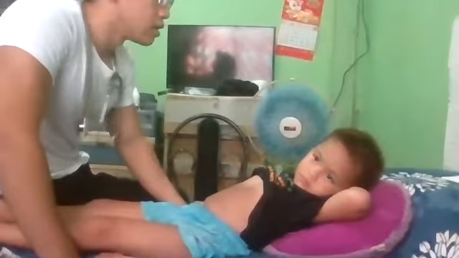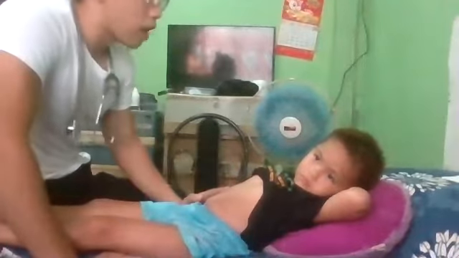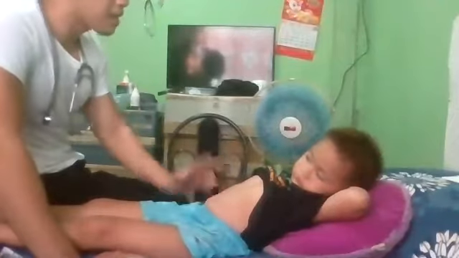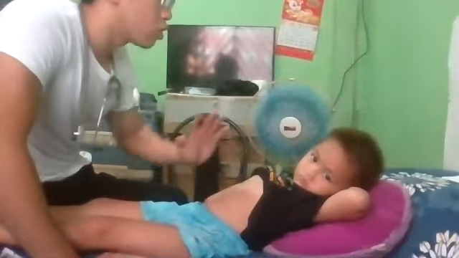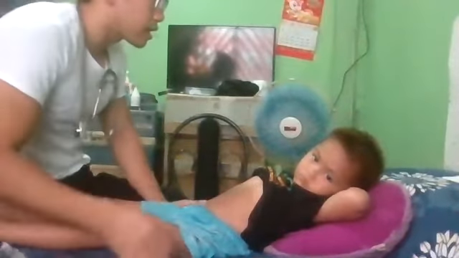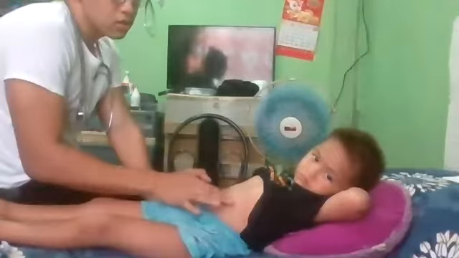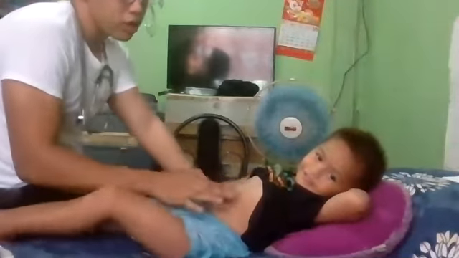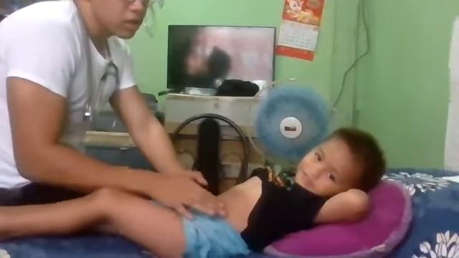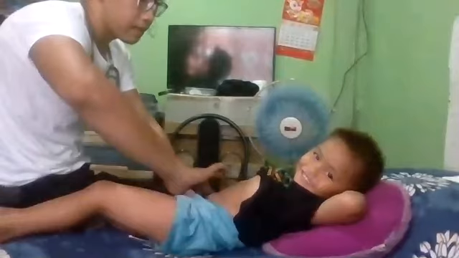Now, sir, I will do a light palpation to your selected areas of the abdomen to find if there is tenderness in your abdomen. First, I will make sure that the 4 quadrants of the abdomen, I will palpate it.